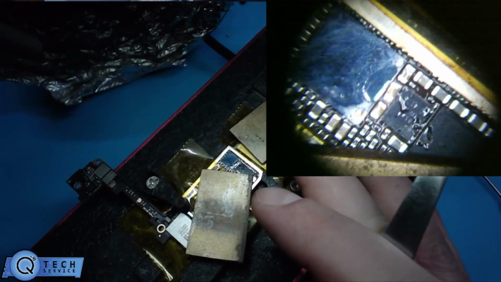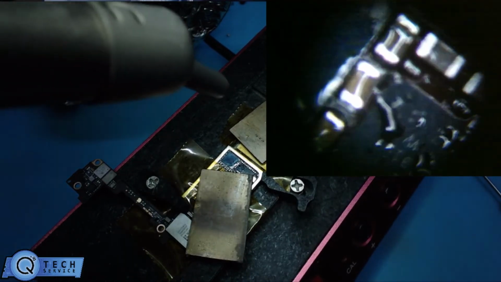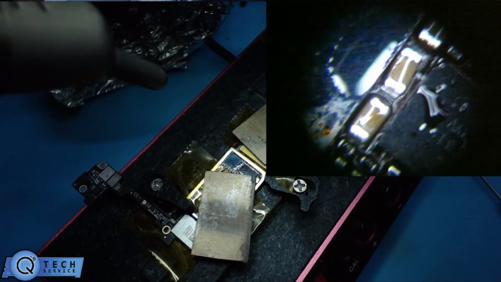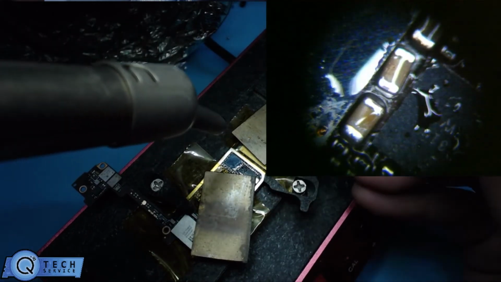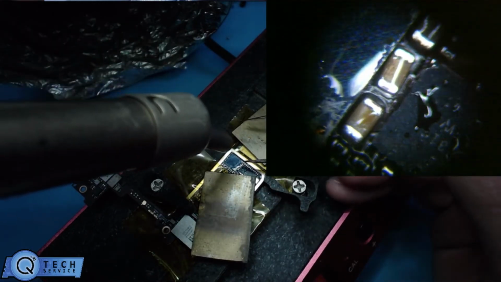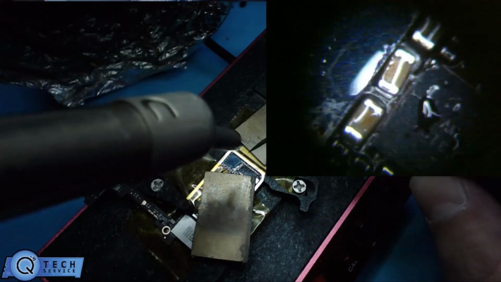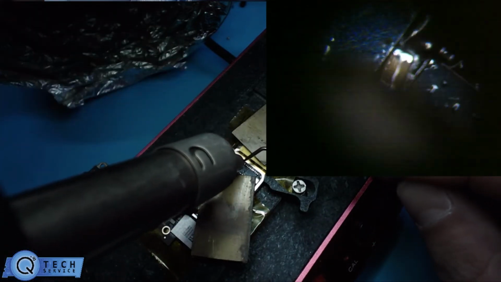I don't know if you guys can see that. Get my little tool here.